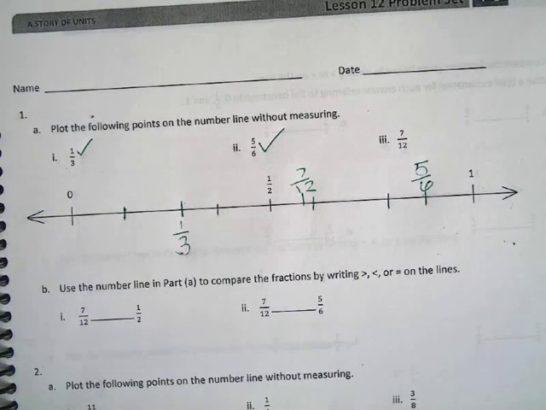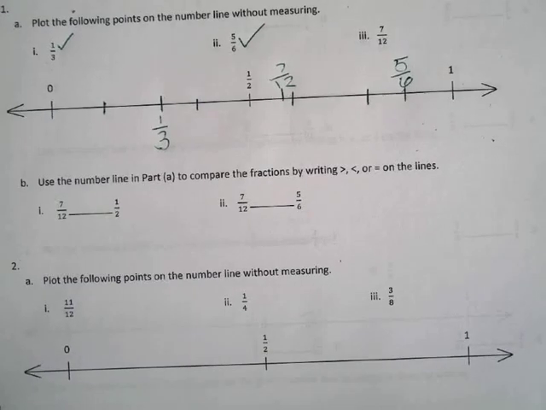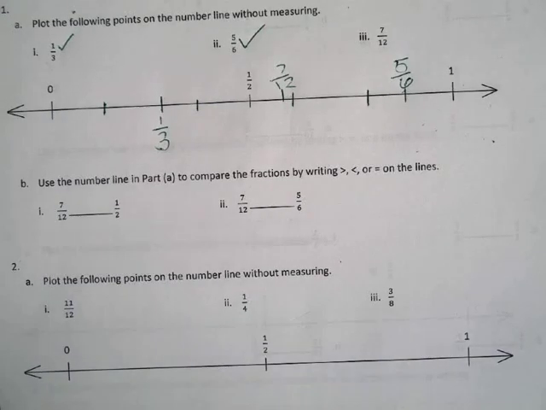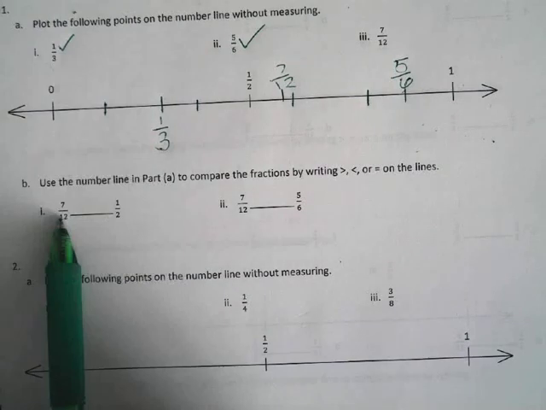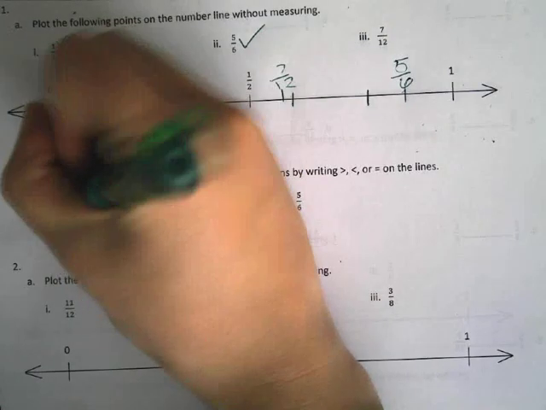You guys agree? Okay. B, use the number line in part A to compare the fractions by writing greater than, less than, or equal to on the lines. So 7/12 is what compared to a half? Tanner? Look at your number line. Is 7/12 bigger or smaller? Brendan? Greater than. 7/12 is greater than a half.